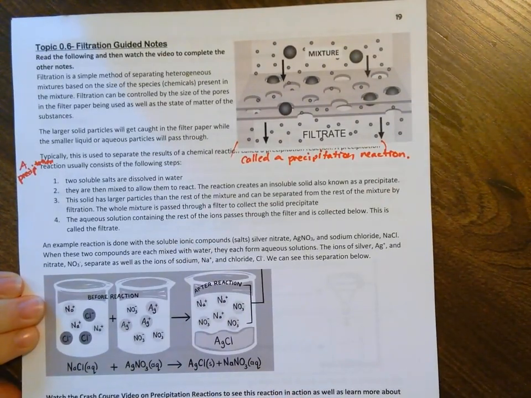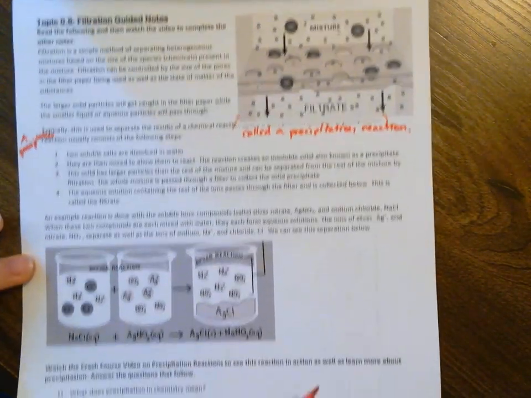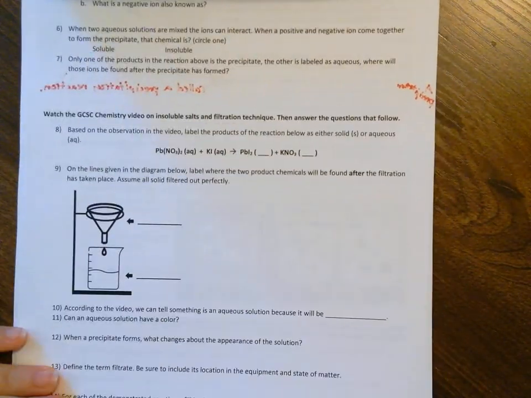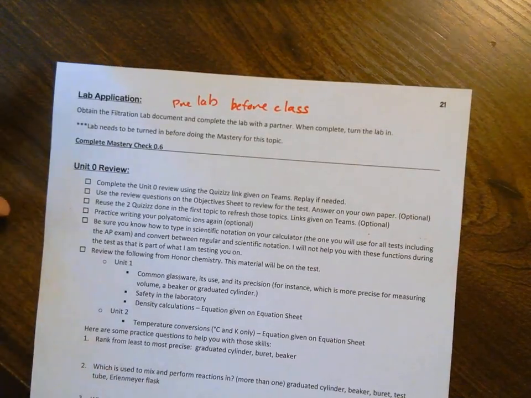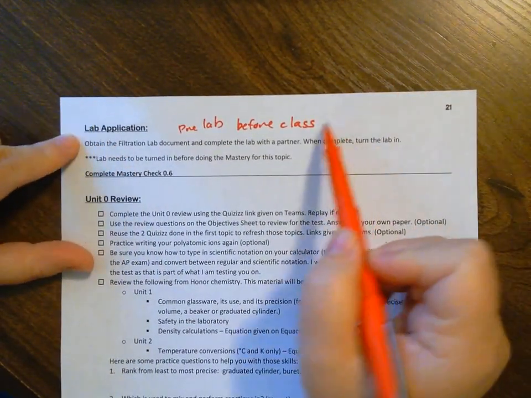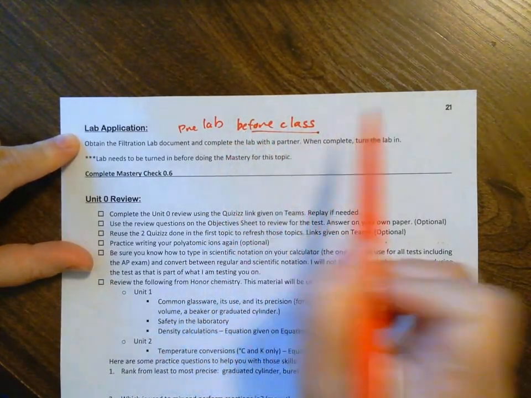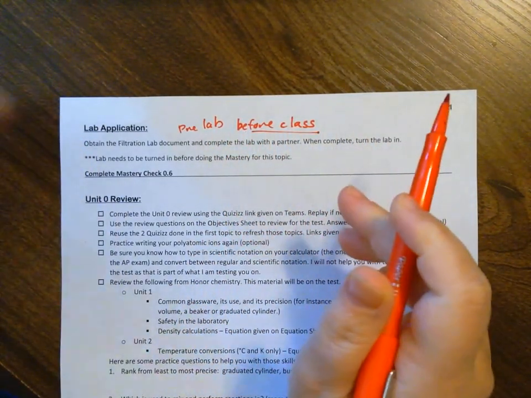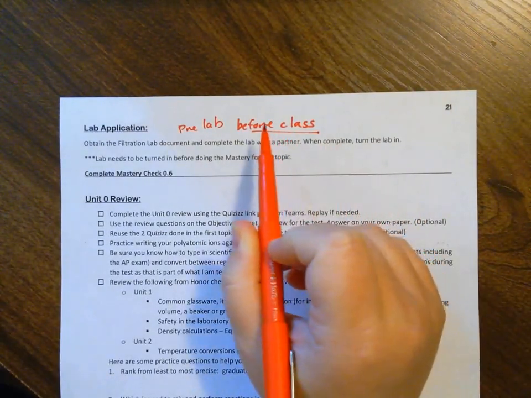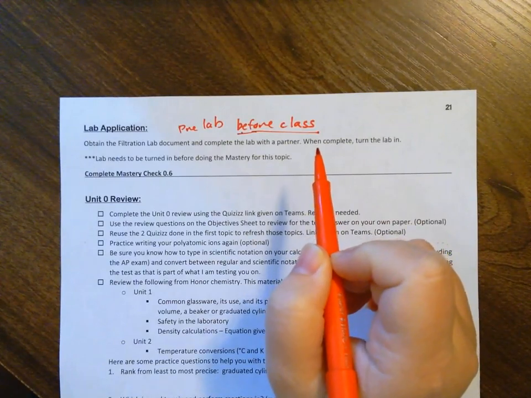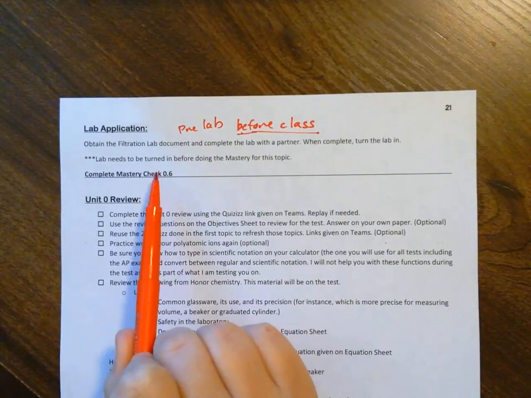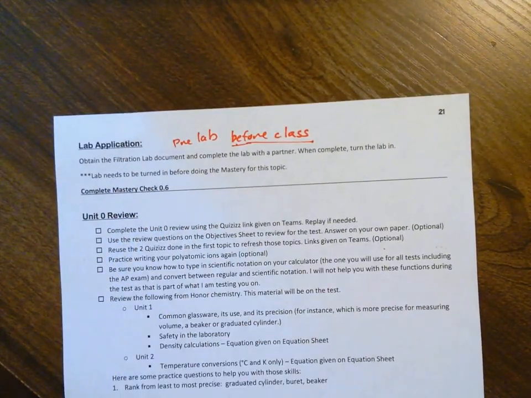My image shifted. So this one, there's a little bit of reading, a little video to watch, a second short video to watch that goes through the technique, and then your practice on this one is a lab application. So you want to make sure you've got the pre-lab done before class so that during class you do your warm-up and you can jump right into the lab itself. You don't want to wait till class to do a pre-lab because you might run out of time to actually complete the lab and then you're going to be behind. Okay. And after you do the lab, then you can do the mastery check for that one.